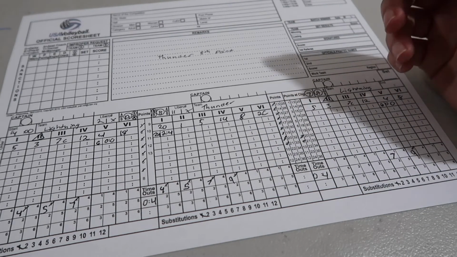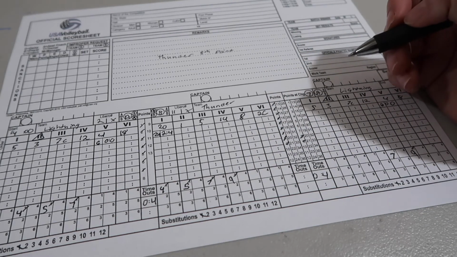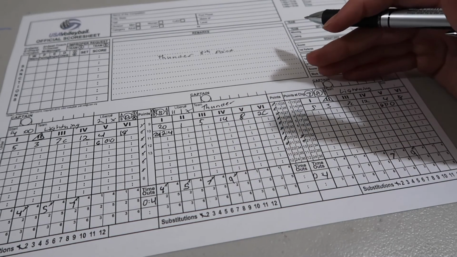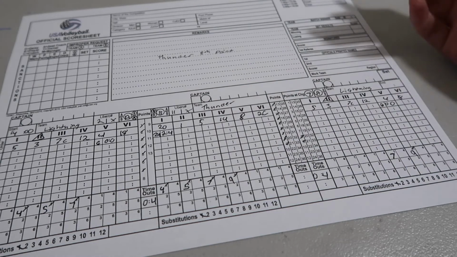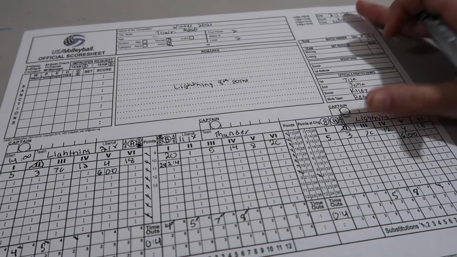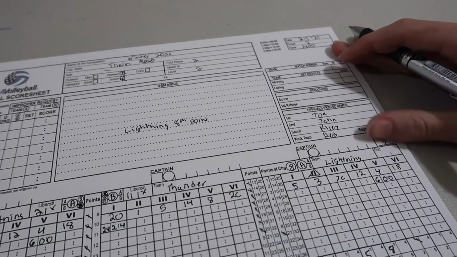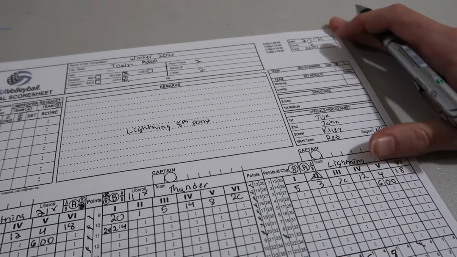So just understanding that it's whatever team reaches 8 points first, then you need to move everything over. And once you move everything over, then you just tell the ref that you're ready, and then they'll continue the set. So going back to this original sheet that has all the other information on it, we're just going to go back up to the top and say the set is over.